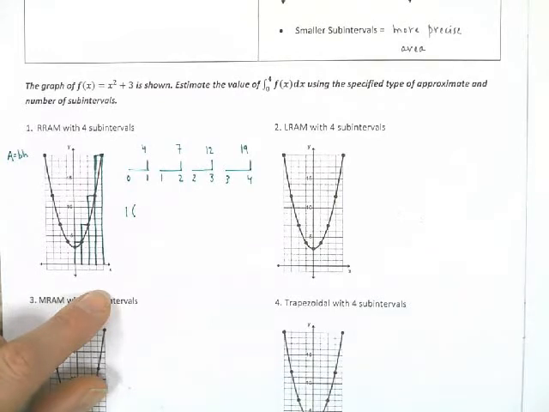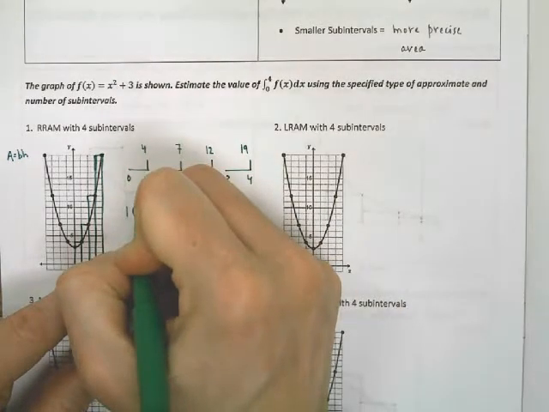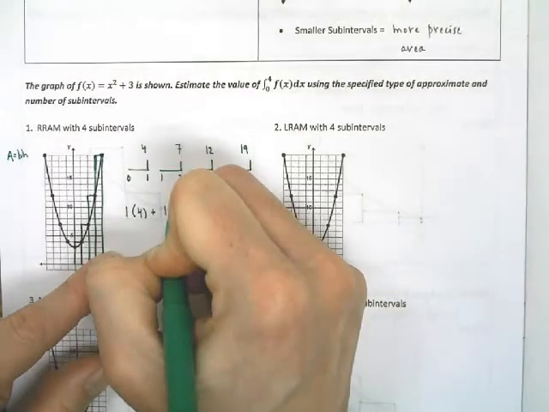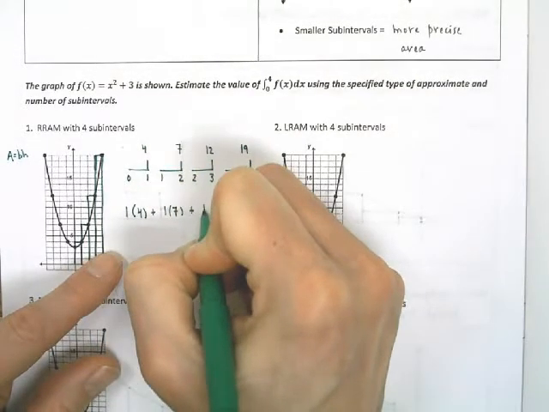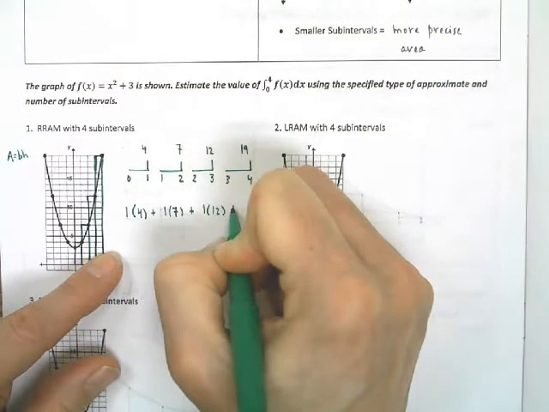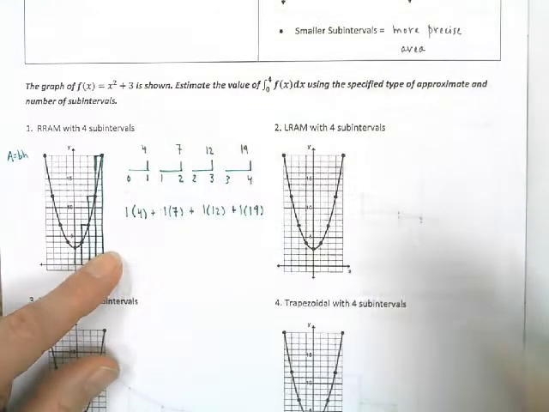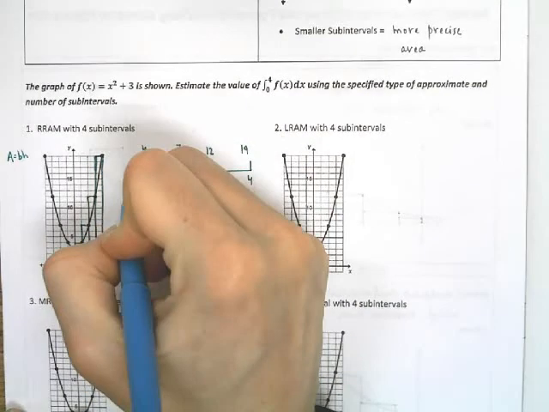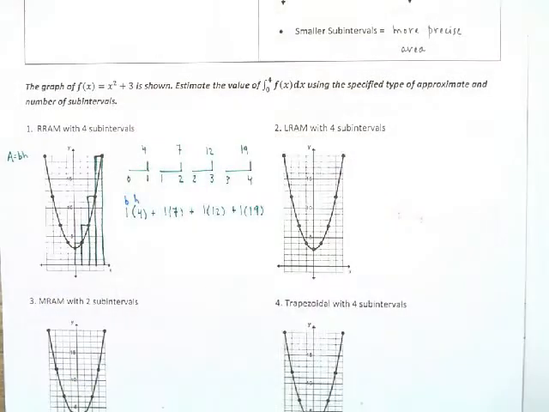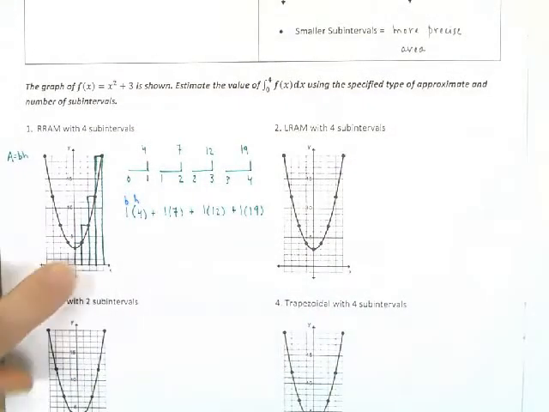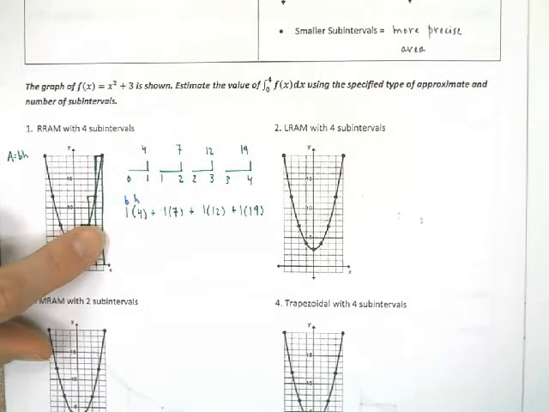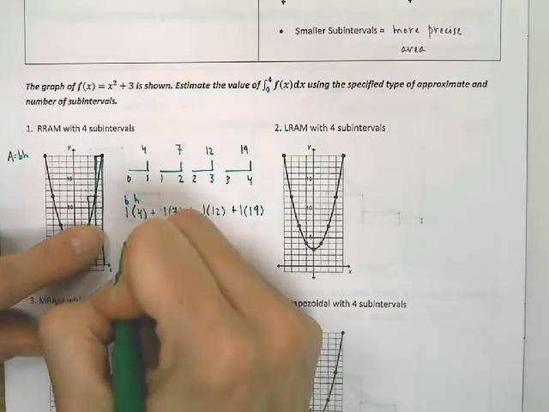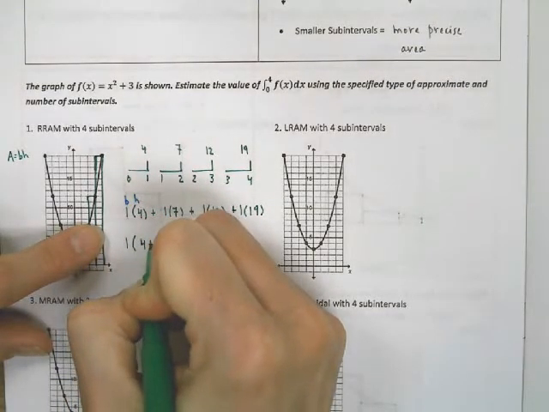So instead of doing 1 times 4 plus 1 times 7 plus 1 times 12 plus 1 times 19, where each time it's my base of 1 times the height of the rectangle, when I have a common or even base, I'm just going to pull that out front and do my heights.